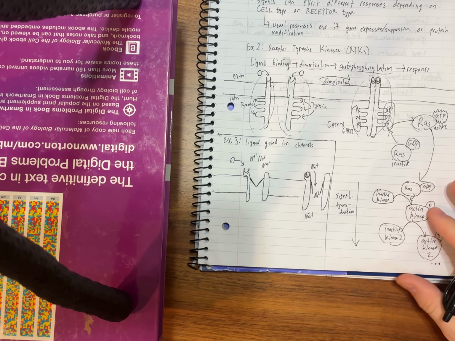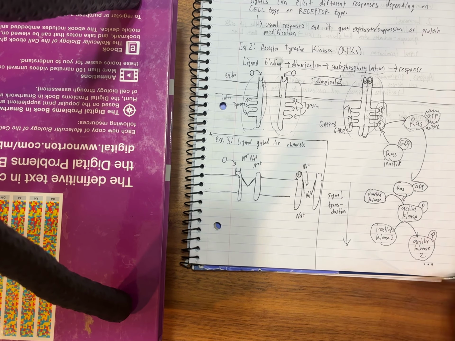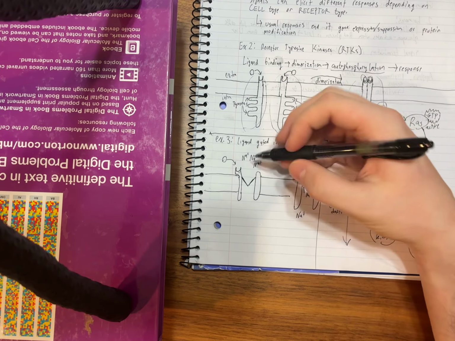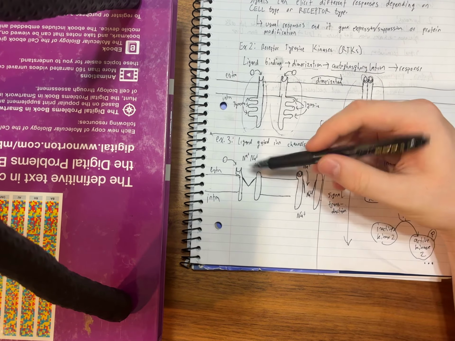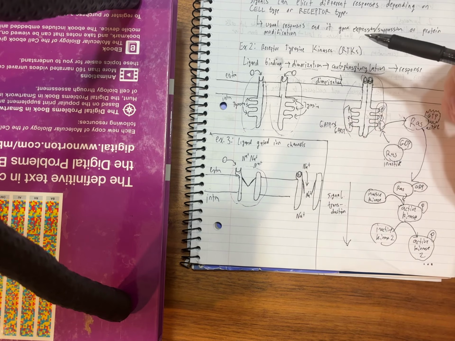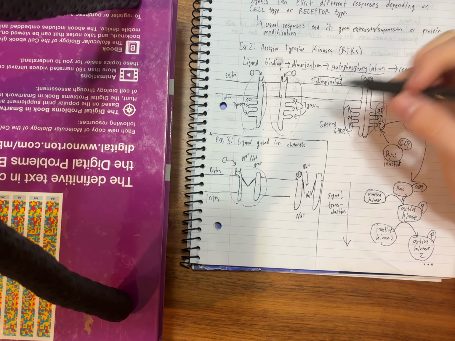Okay, and sort of the last receptor example is going to be ligand-gated ion channels. These ones are the easiest. So here we have intracellular, extracellular, and this is a ligand-gated channel. We'll call it a ligand-gated sodium channel because I drew sodium.